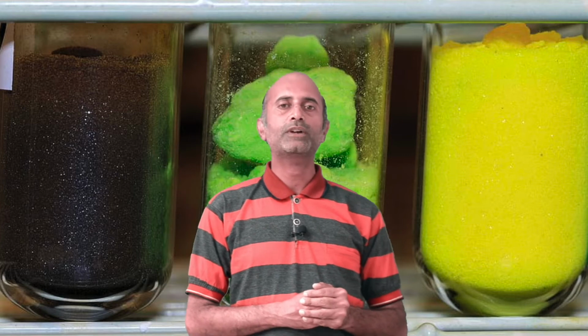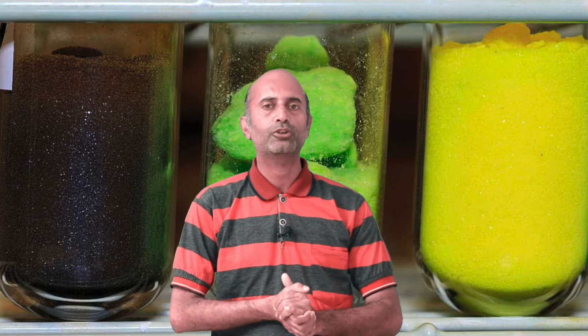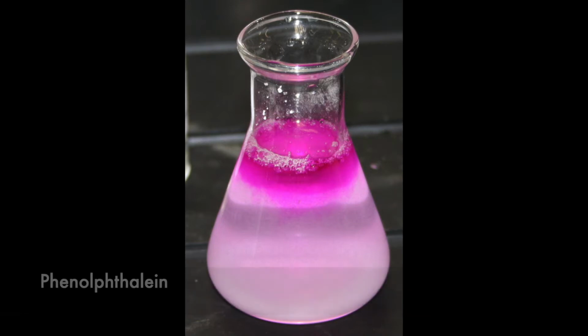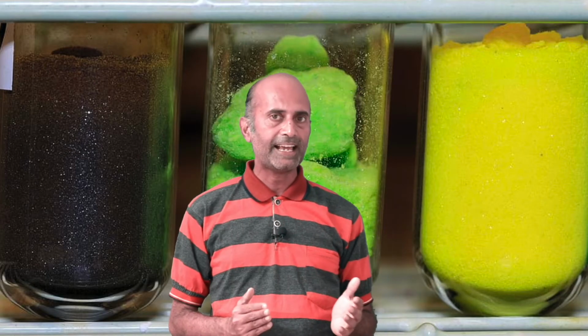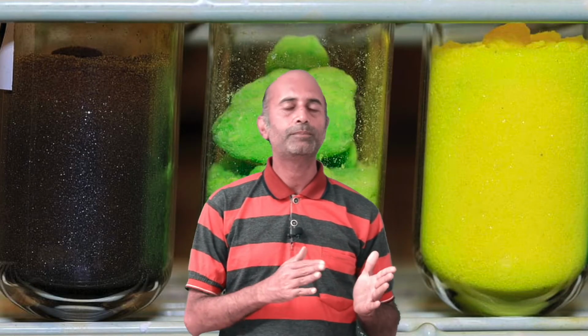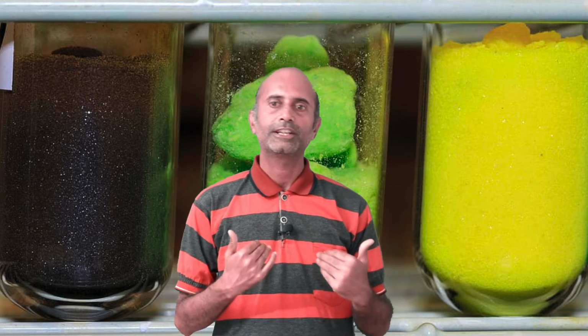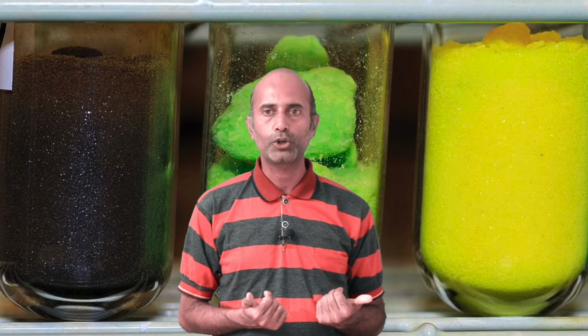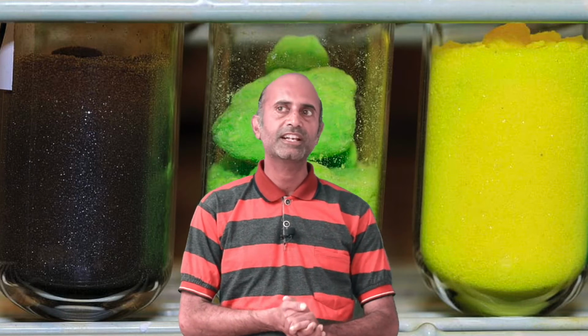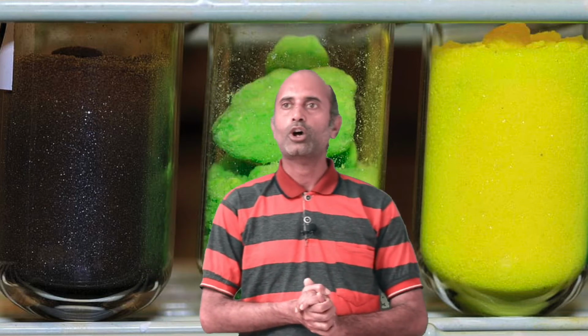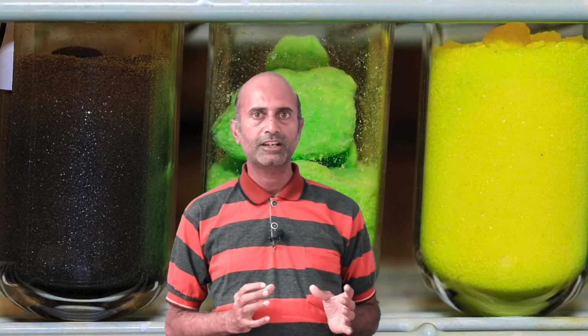Now we'll take a look at a different indicator known as phenolphthalein. Phenolphthalein is also another useful indicator. This phenolphthalein, in acids, becomes colorless. In bases, it turns pink. The salts which are produced by the neutralization reactions may be acidic, basic or neutral in nature. Now we'll take a look at this topic, neutralization in everyday life.